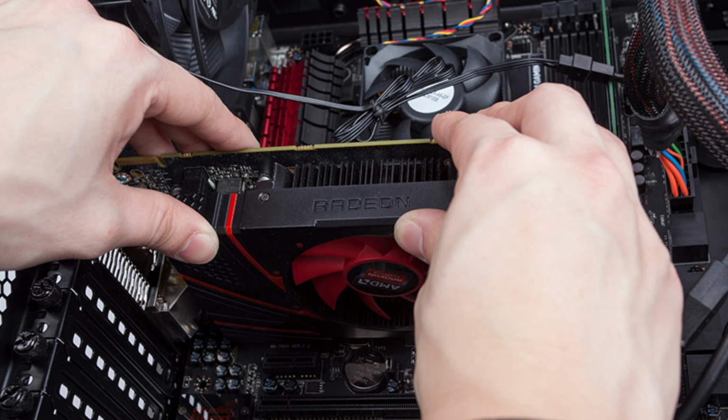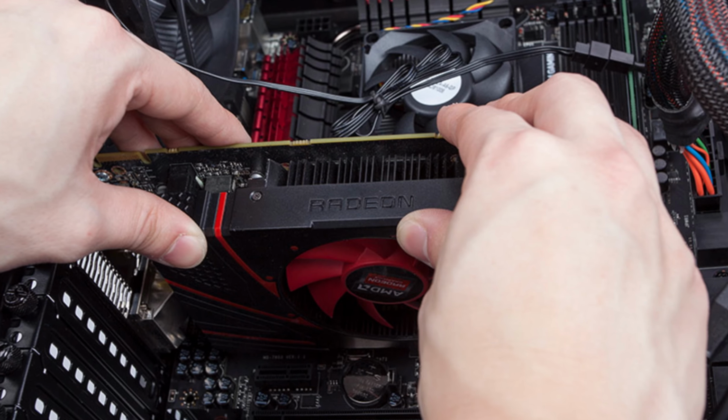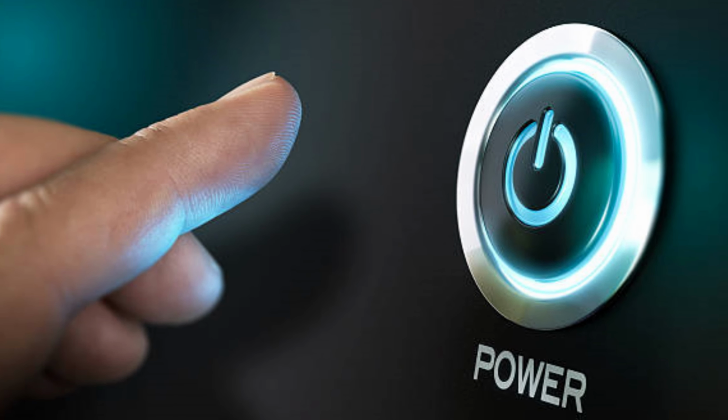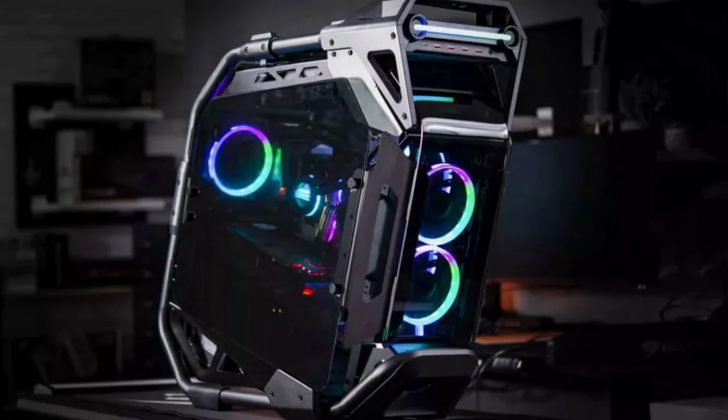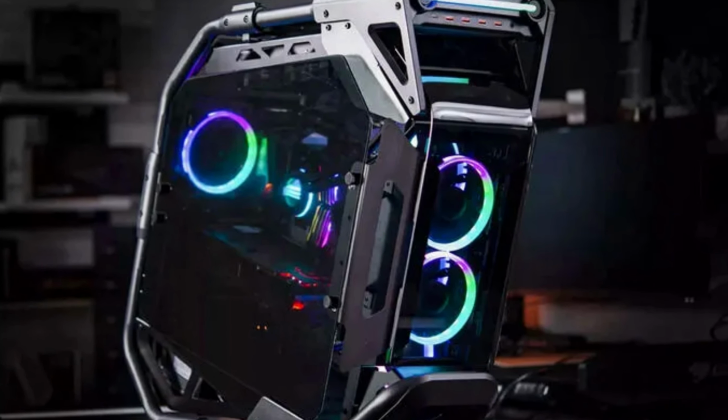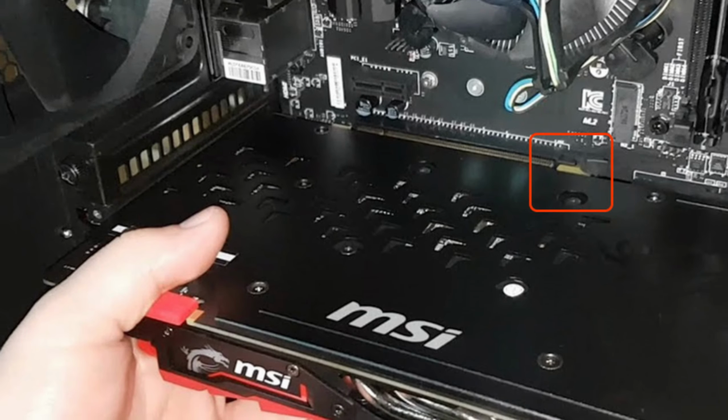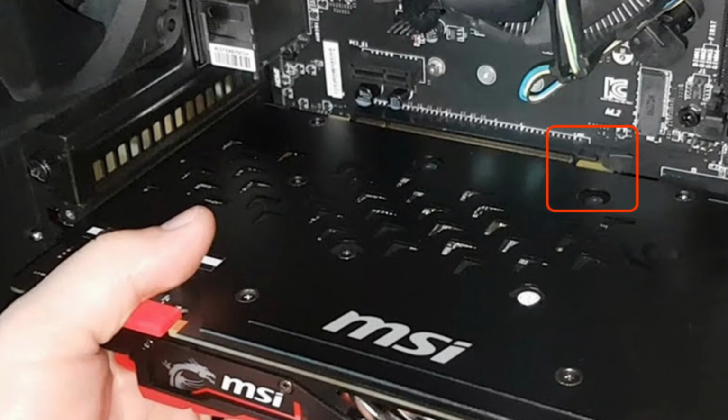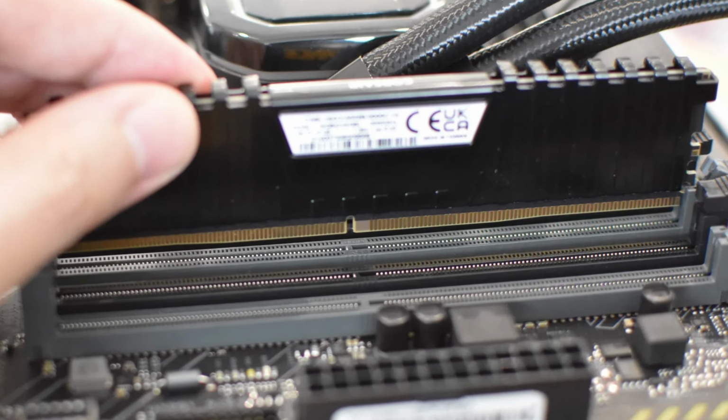Moreover, a loose or faulty graphics card can cause the no-signal error. First, turn off your computer and unplug all cables. Open the case and check if the graphics card is properly seated in its slot. If it looks loose, gently push it back in. Also, check other components like RAM sticks.